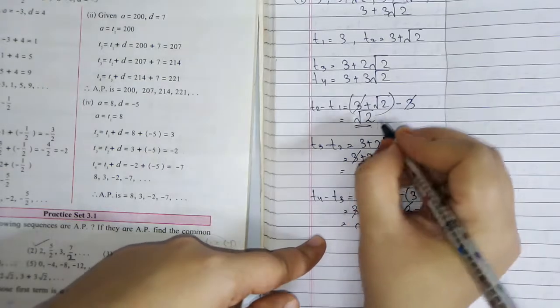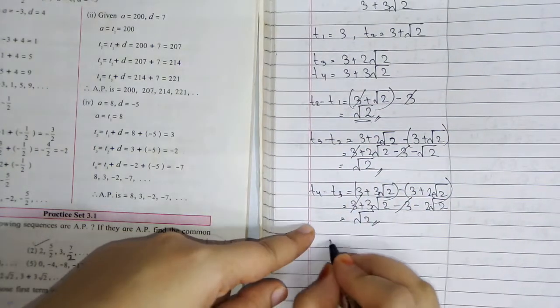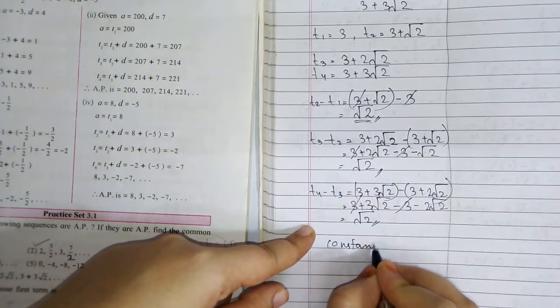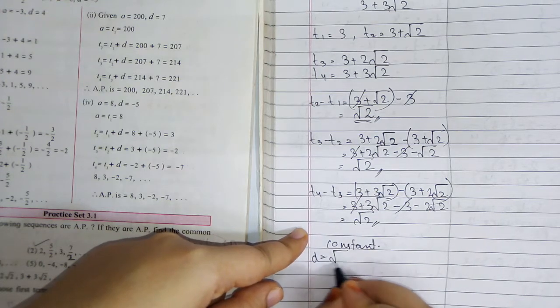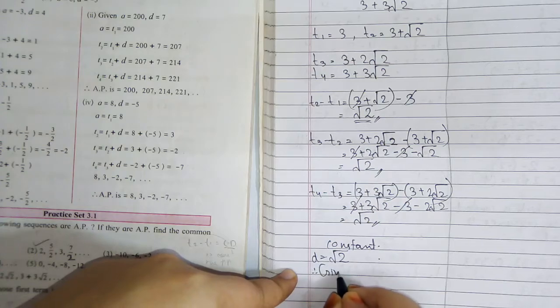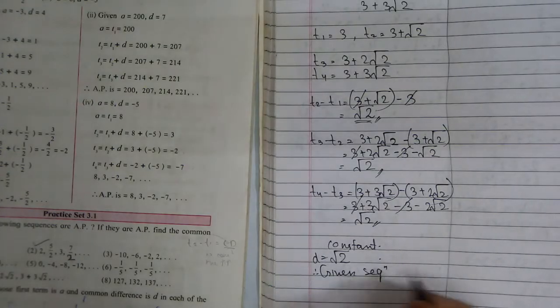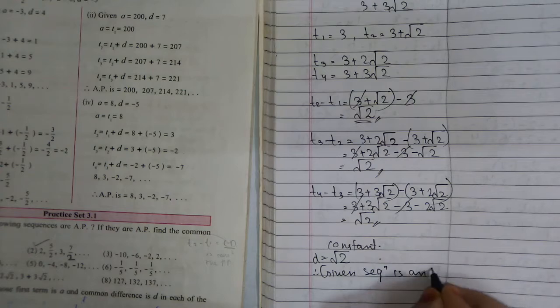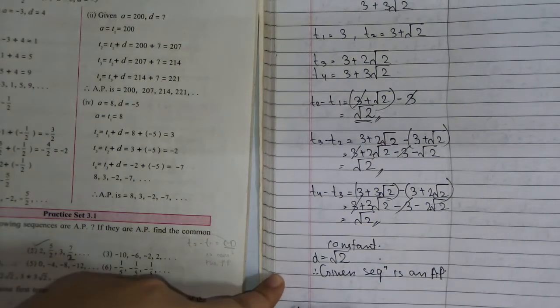So here the difference between two consecutive terms is constant. So the common difference d will be root 2, which is constant. Therefore the given sequence is an AP. Alright, now let's solve question number 8.